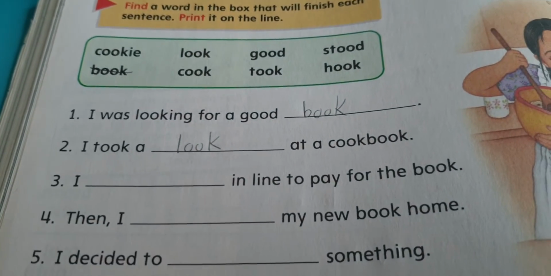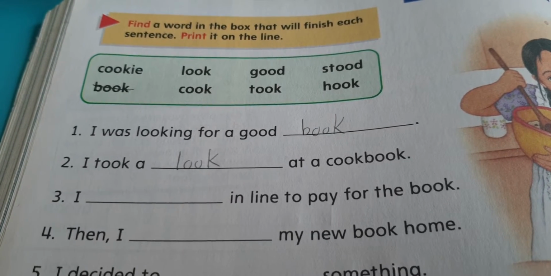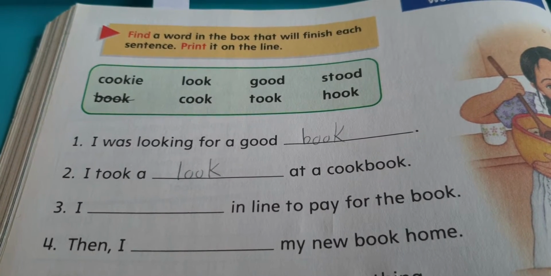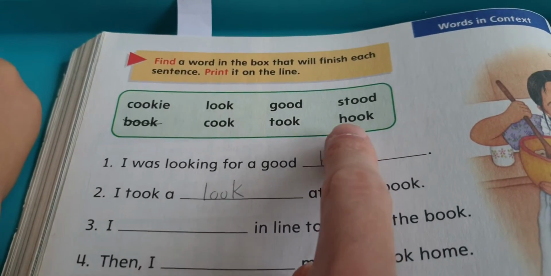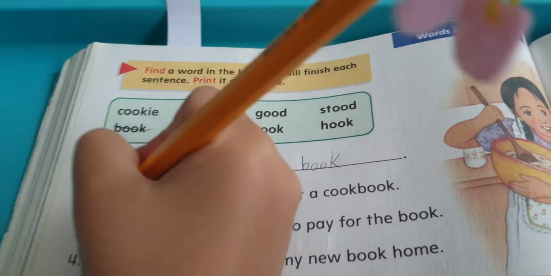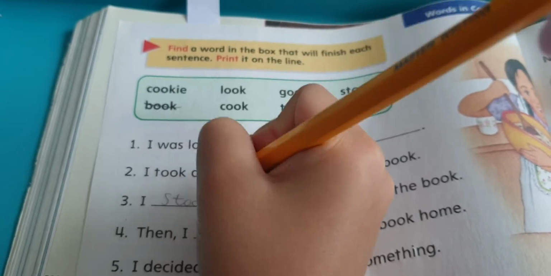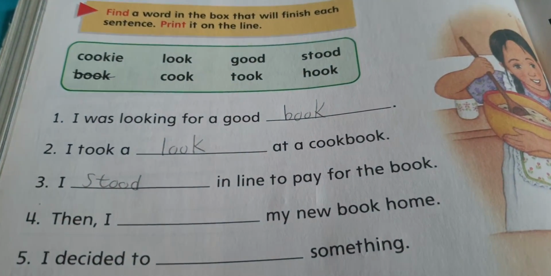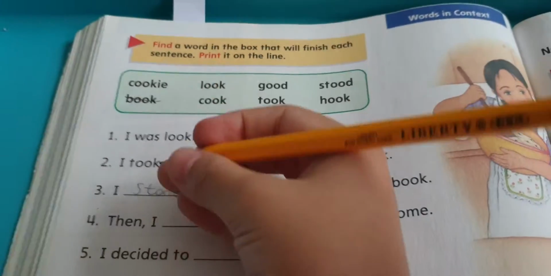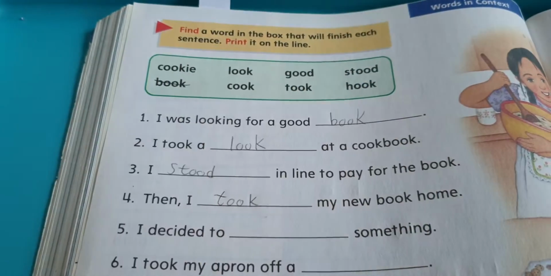Okay, number 3. I something in line to pay for the book. I pay money. When you are in a queue, are you sitting? Standing. Yeah, you're standing. So what is the word that you're looking for? Stood. Stood, yeah. So I stood in line to pay for the book. Okay, number 4. Then I my new book home. I took. Took, very good. So T-O-O-K.